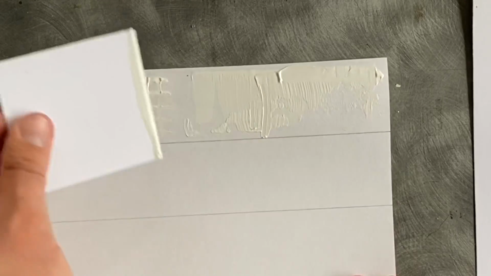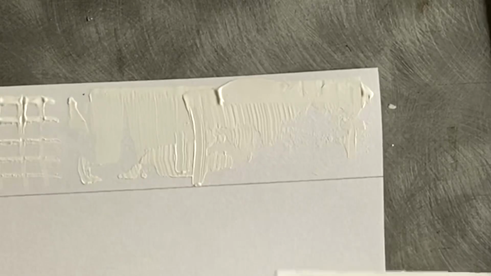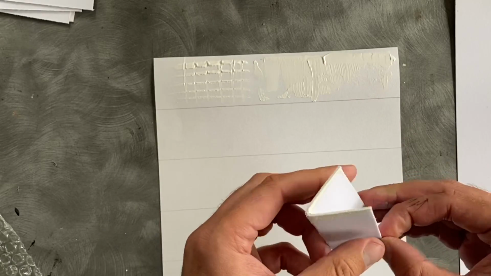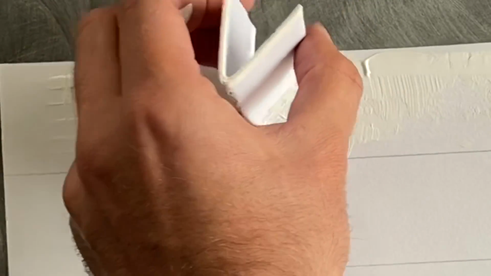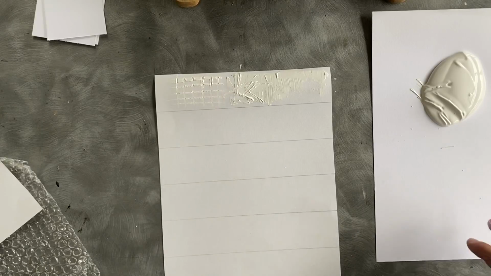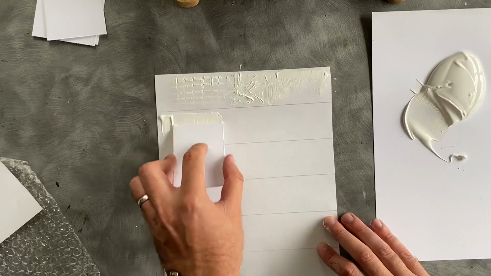Now, obviously, doing white paint on white paper is not the easiest to see, but you will see it'll come to life once I add some ink afterwards. Here, I've just folded the card to create some extra patterns on there. Now, moving on to the second one.